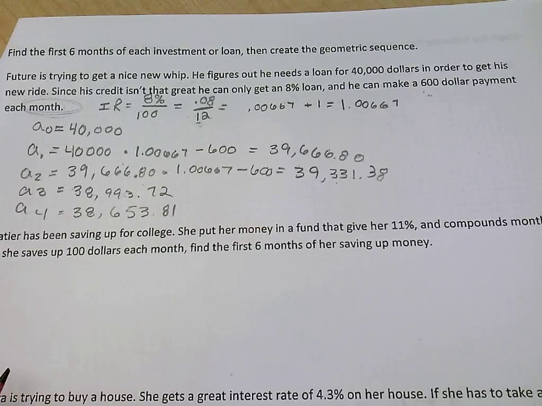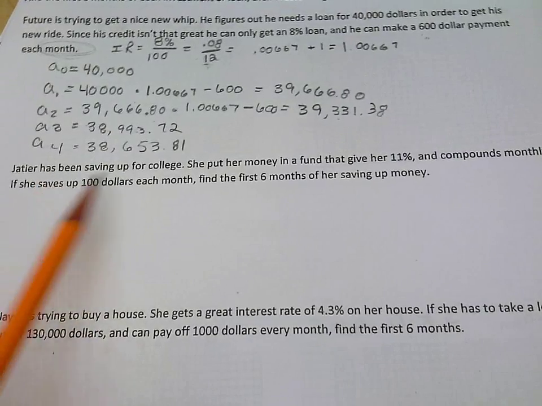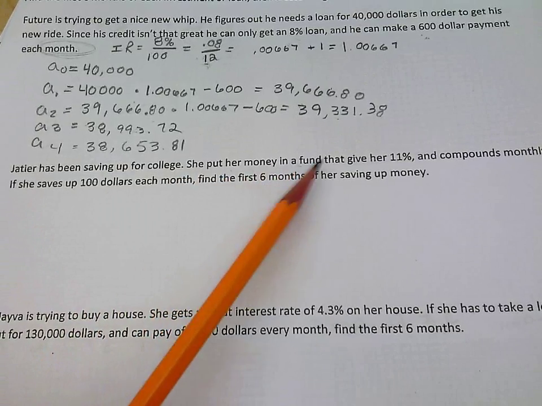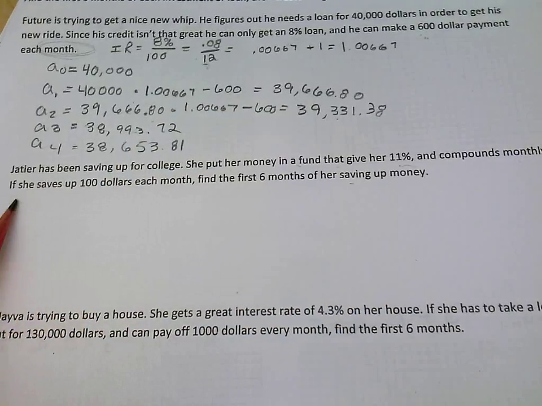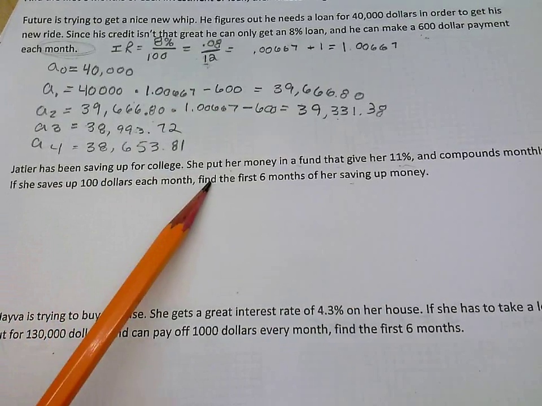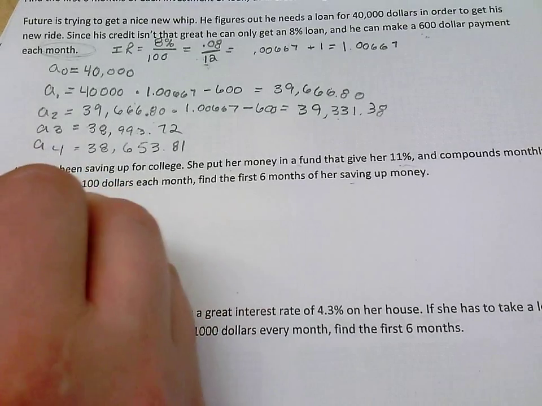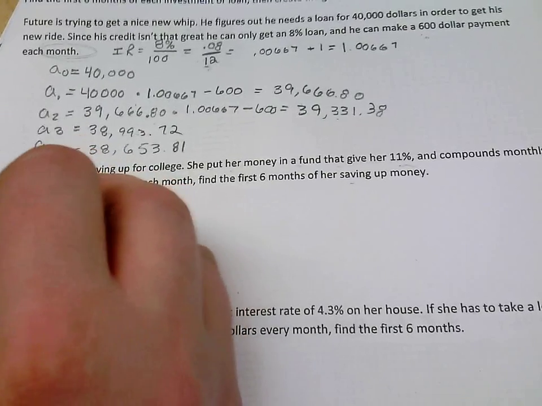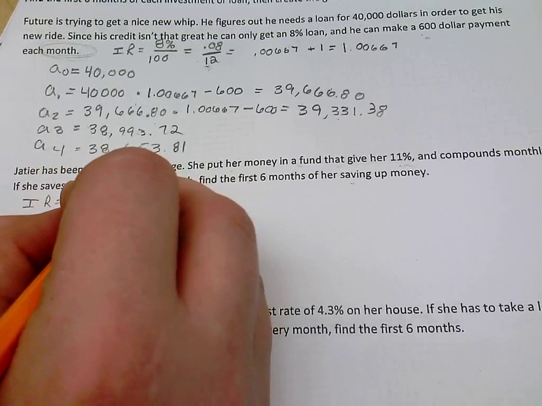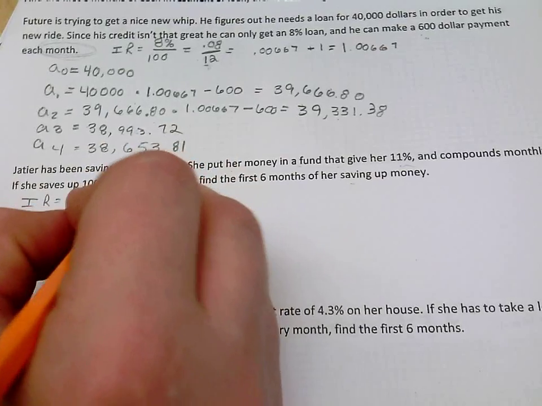Now, I'm going to do the next one. That's all I'm going to do with these. So JT has been saving up for college. She puts her money in a fund that gives her 11% and compounds monthly. If she saves up $100 each month, find the first 6 months of her saving up. Okay, so first, the interest rate. We got 11%. We have to divide that by 100. That gives me 0.11. Then I have to divide that by 12.